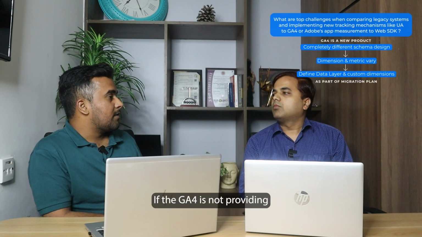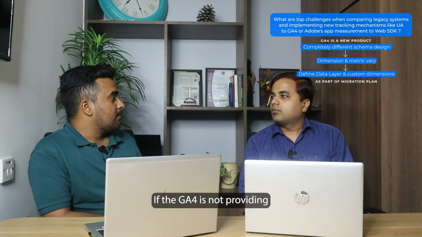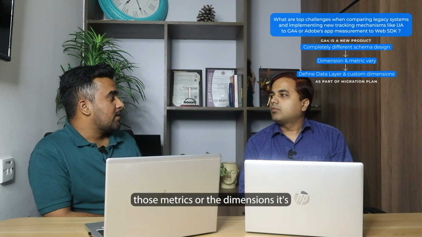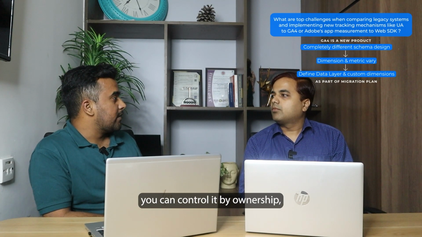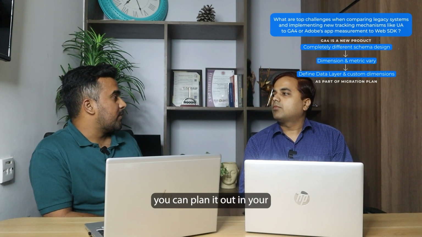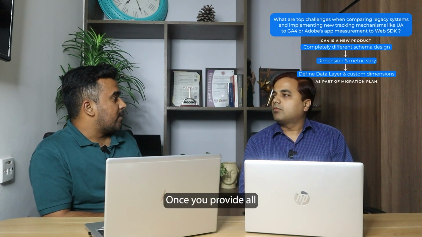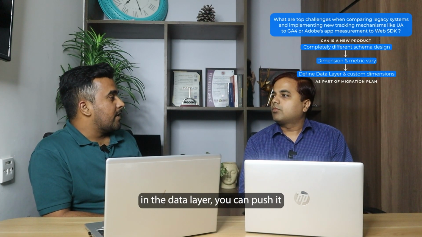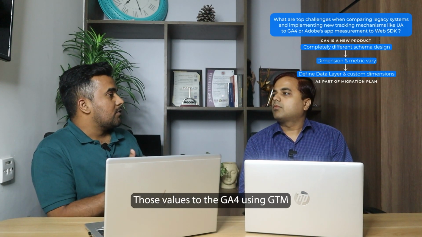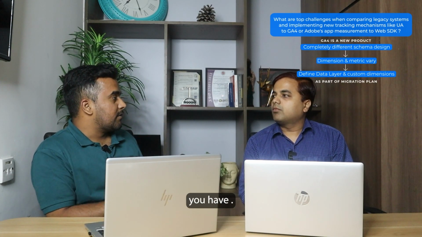It's not that if GA4 is not providing those metrics or dimensions, you cannot get them. You can control it by ownership. You can plan it out in your migration plan when you are planning the data layer approach. Once you provide all those dimensions in the data layer and the data layer populates those values, you can push them to GA4 using GTM or any other tag management tool you have in place.